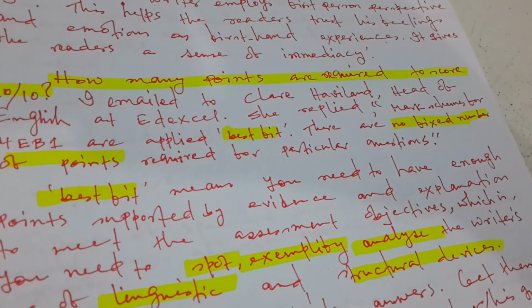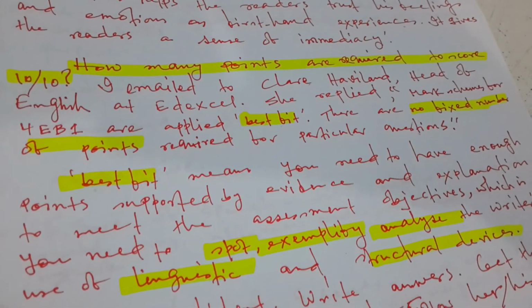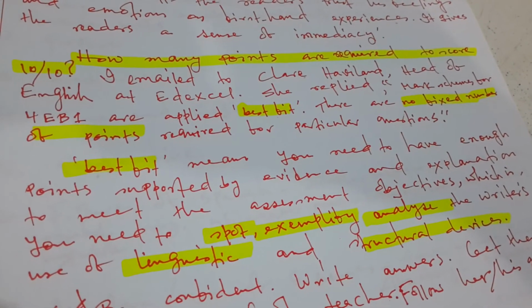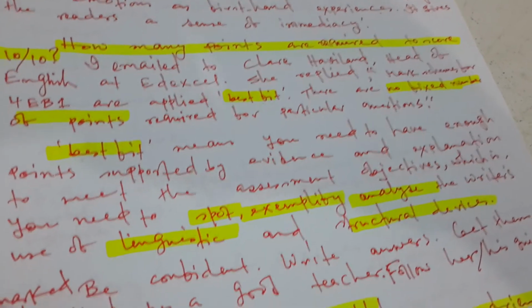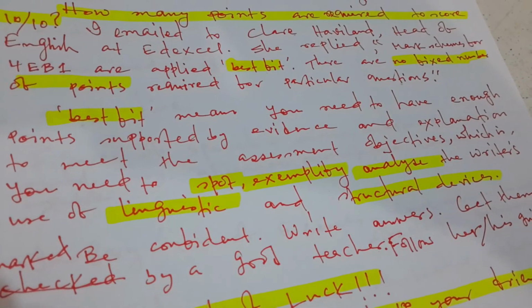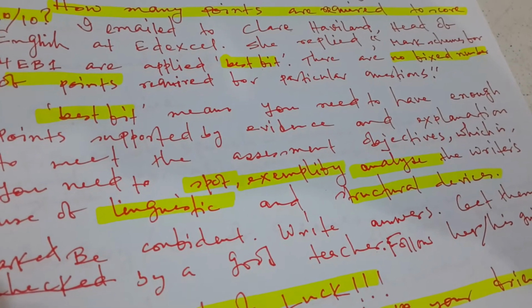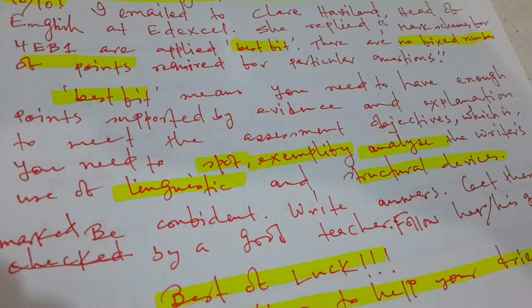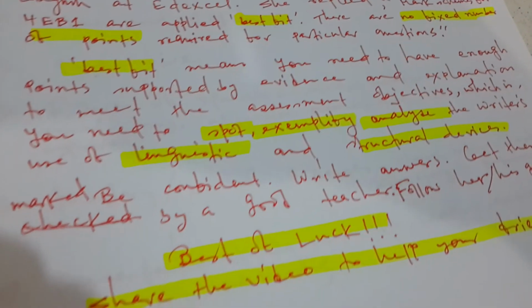How many points are required to score 10 on 10? I emailed Claire Haviland, head of English at Edexcel. She replied, quote, "Mark schemes for 4EV1 are applied best fit. There are no fixed number of points required for particular questions.